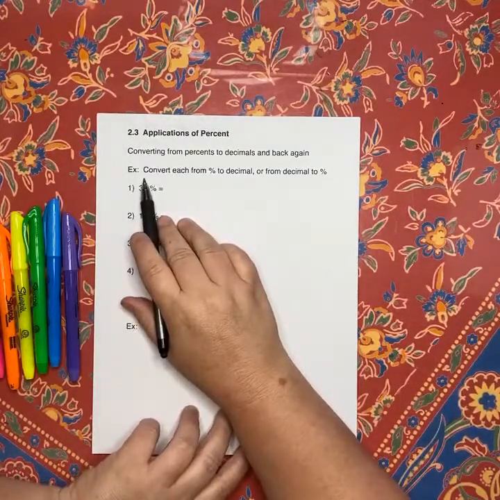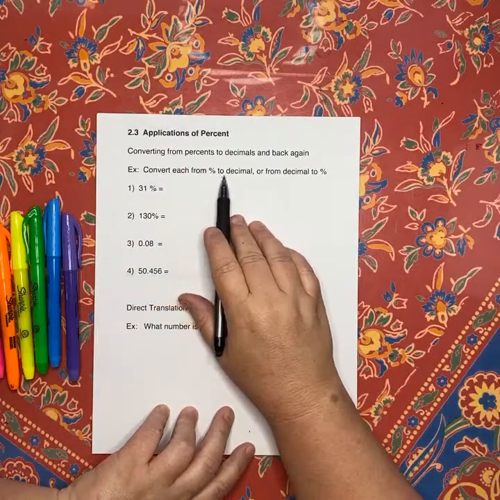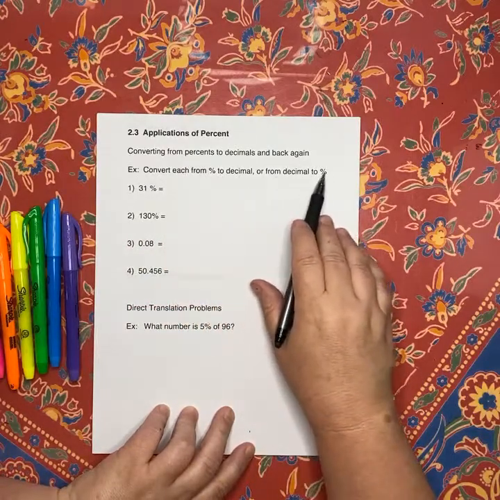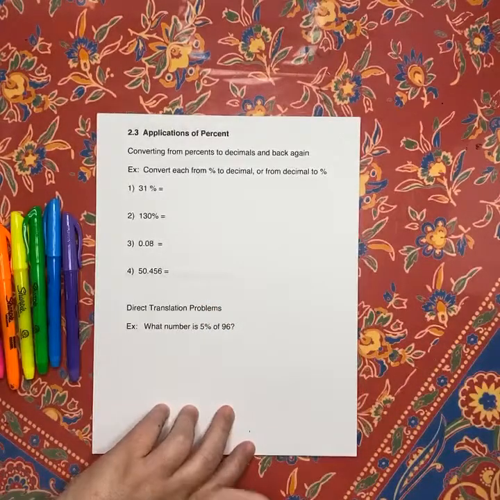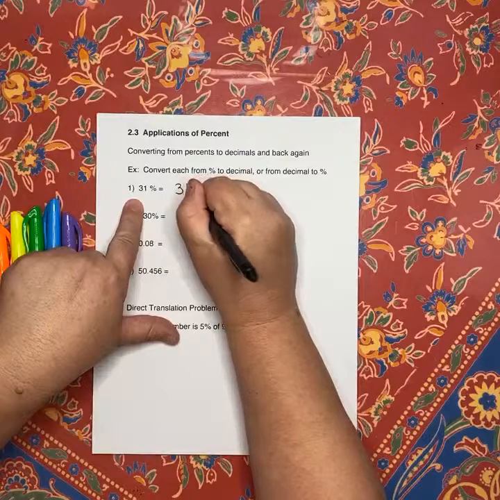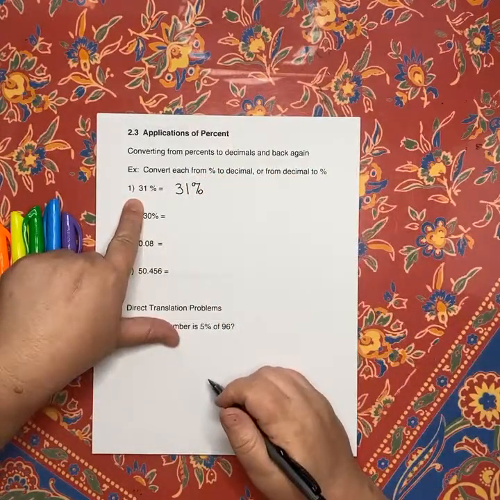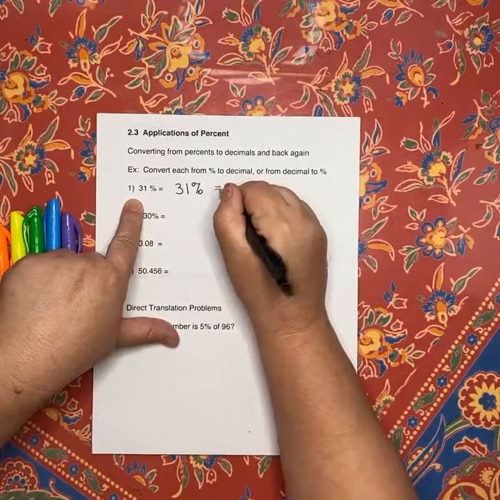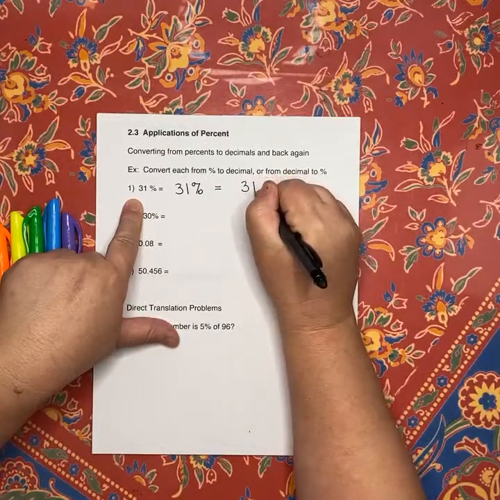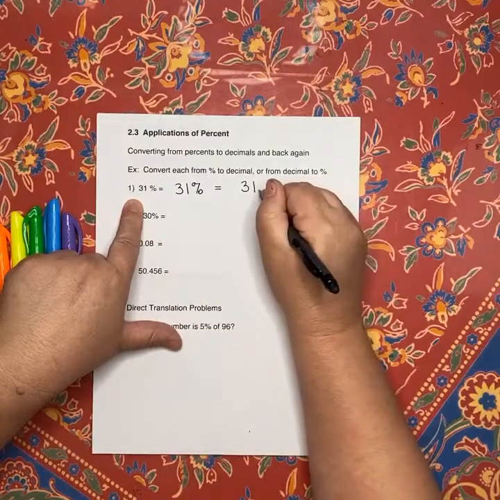The instructions are to convert each from percent to decimal or from decimal to percent. So whatever it is, go to the other one. So for example, 31%. The way that you convert it, if you don't already know, is you take the 31, and the decimal point, if we don't write it in, is here to begin with.